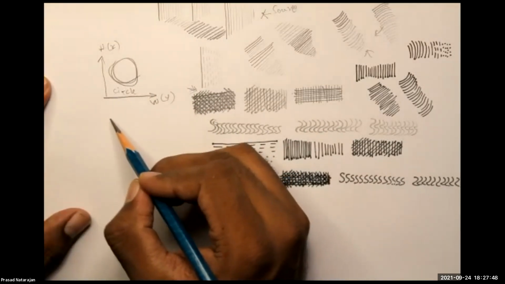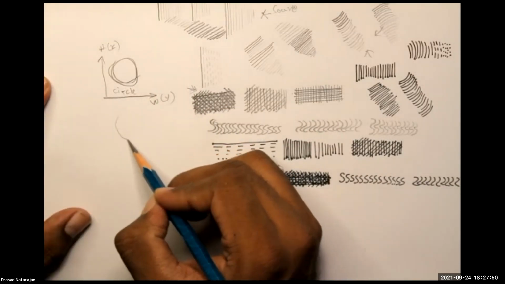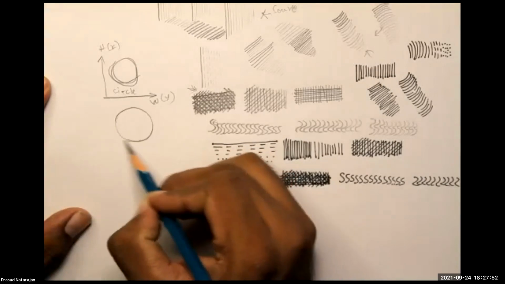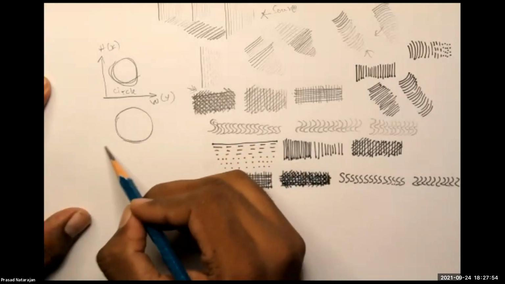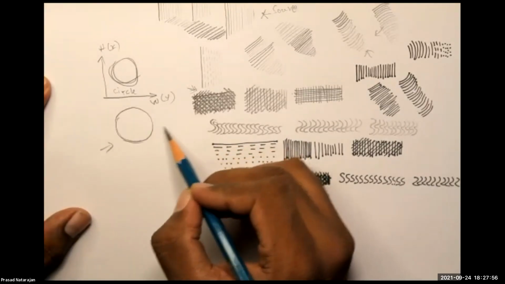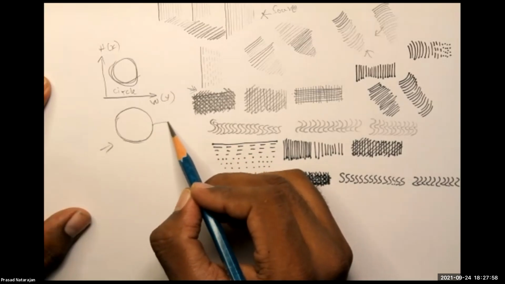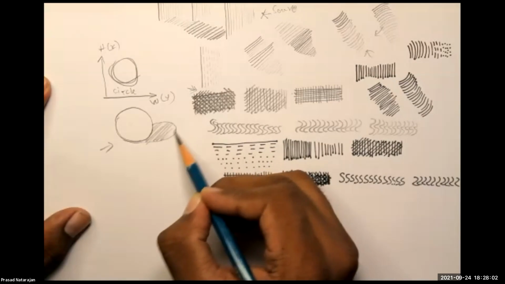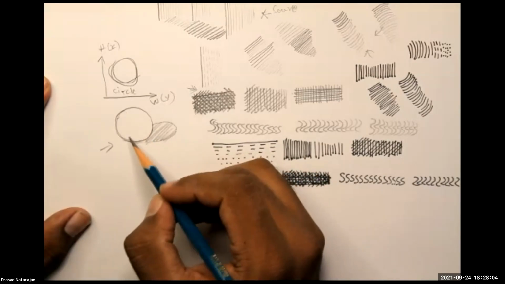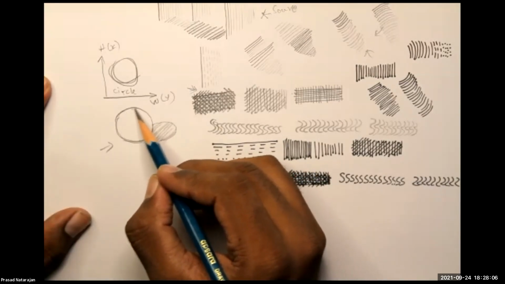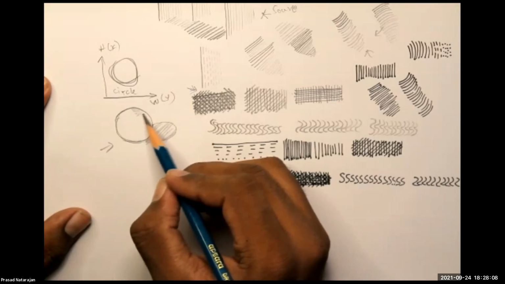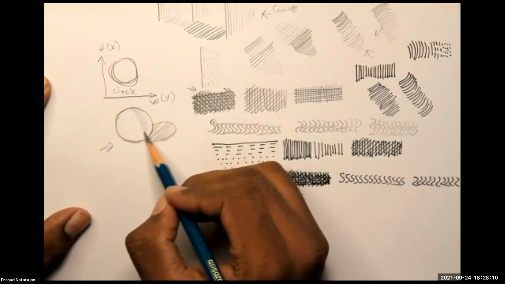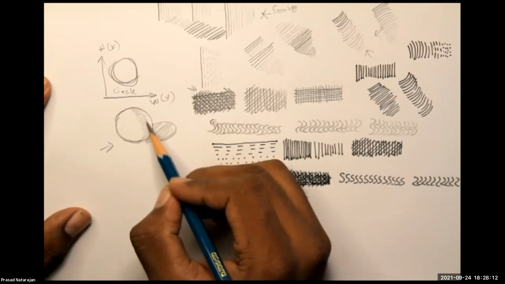But let's say the same circle, when you add light to it, that is the light source, it creates a cast shadow. And it creates a light area, a dark area, a midtone, a reflective light, all that it creates.